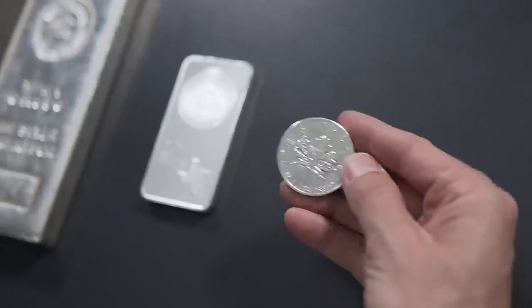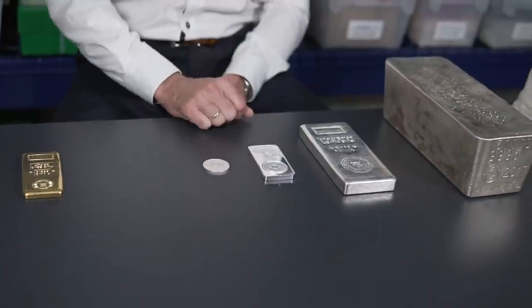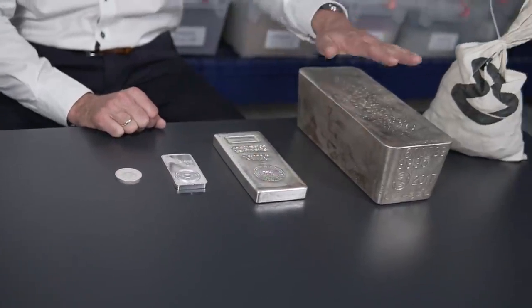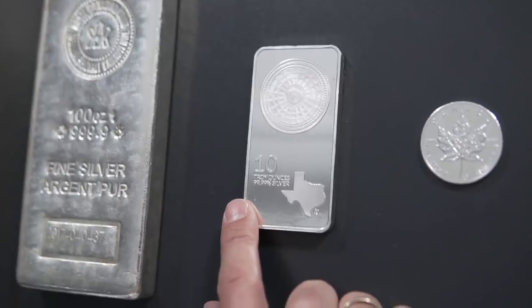Here on the table, we've got a 1 ounce silver coin produced by the Royal Canadian Mint. We've got a 10 ounce silver bar, a 100 ounce bar, and a 1,000 ounce bar. And the important thing to know here, there's kind of some general rules to follow. When you look at the different sizes, you say to yourself, what is the best size to own? First of all, and most importantly, is the premium. And there's general rules to follow when you're talking about premium.